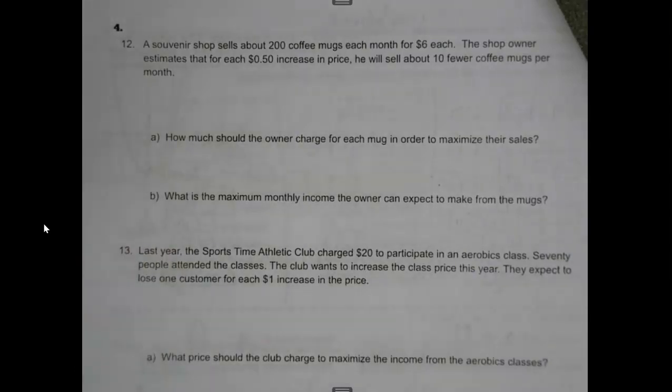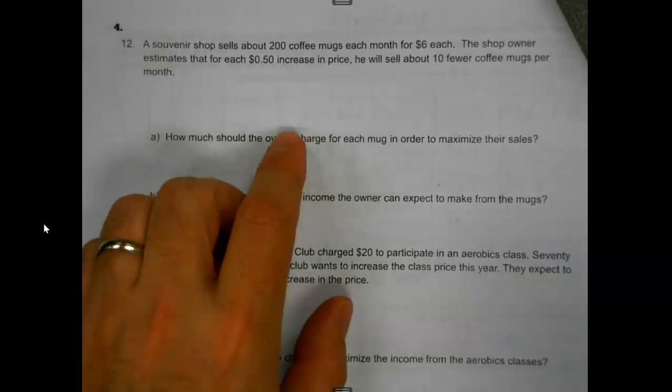A souvenir shop sells about 200 coffee mugs a month for $6 each. The shop owner estimates that for each 50-cent increase in price, he will sell about 10 fewer coffee mugs per month. Okay, how much should the owner charge for each mug? How am I supposed to figure this out? All right, here's what we're going to do.